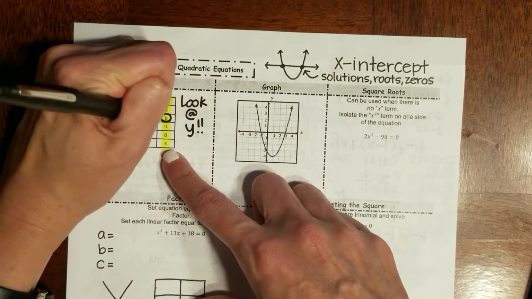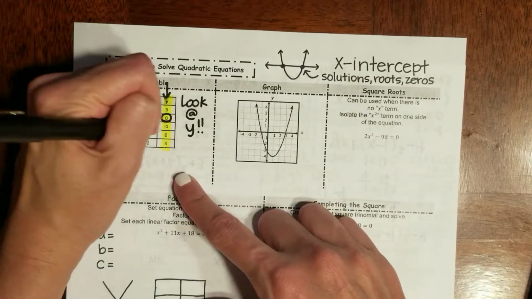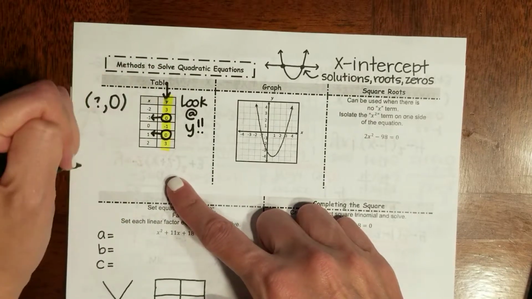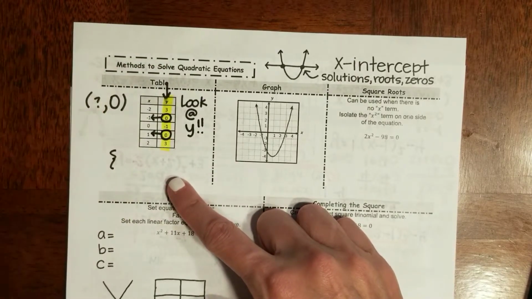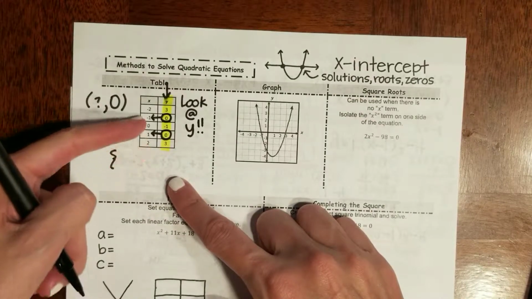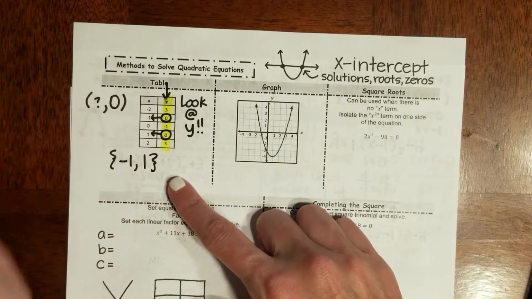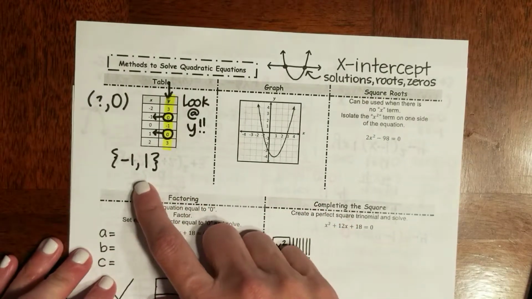There's a 0. There's my first root. There's another 0. There's my other 0. So my solutions, my roots, my zeros for this quadratic in this table are at -1 and 1. It is crossing the x-axis at -1 and 1.